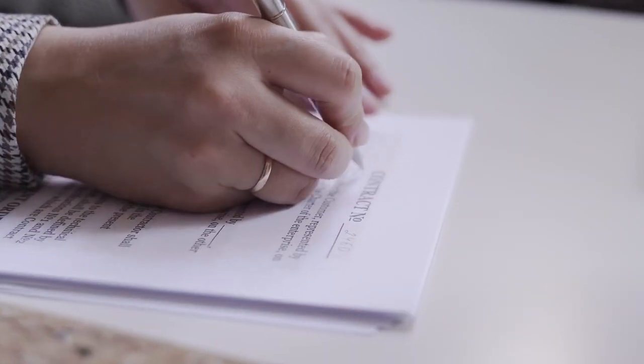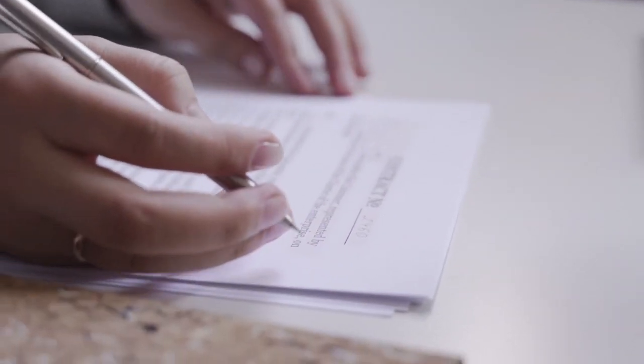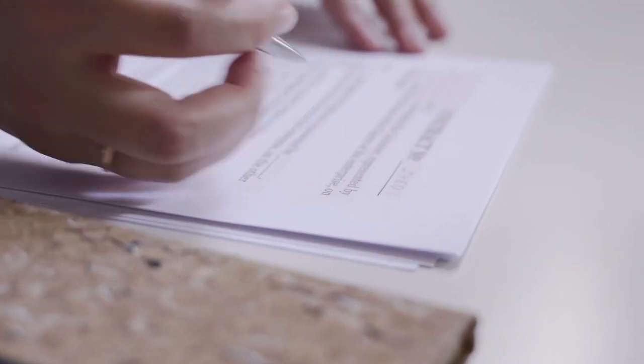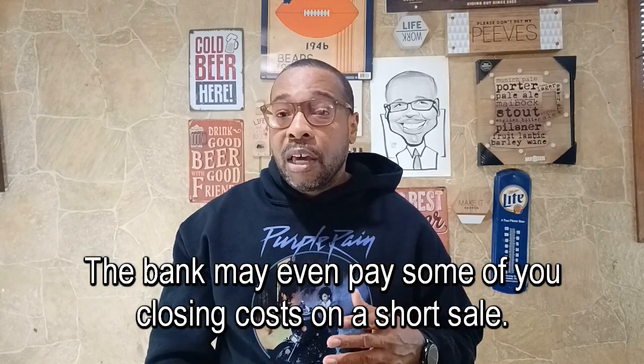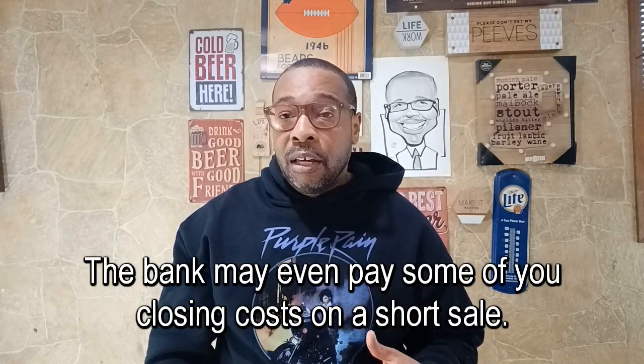Now, again, short sales can take months to complete, but for the amount of equity that you can get in a property, it can be well worth it. Mostly they're going to be residential properties, so I'm talking 1 to 4 units. But again, it can be a great come-up for you as far as getting lots of equity in a property, getting it undervalued. And in most cases, banks will even pay some of the buyer's closing costs. So you can even get some of your closing costs paid by the bank in a short sale.